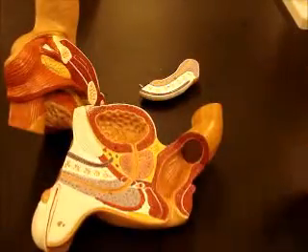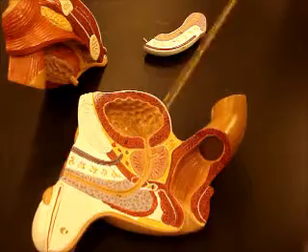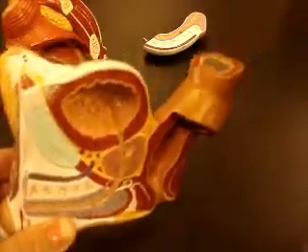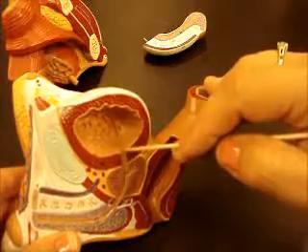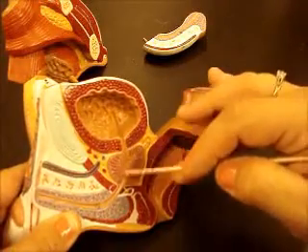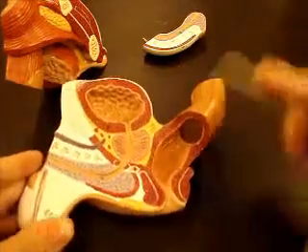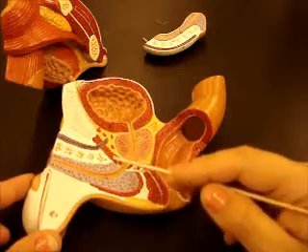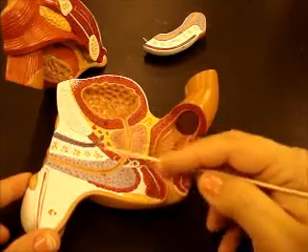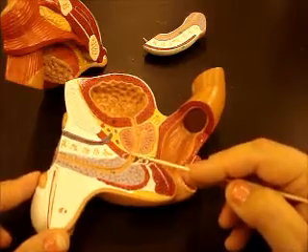All right, let's look at this piece on the inside, the sagittal view. Here's the bladder, the detrusor muscle. You can see the trigone on this one, right here. The neck of the bladder, prostatic urethra, ejaculatory duct. Here's your prostate gland. Membranous urethra. Here's your urogenital diaphragm. Deep transverse perineal, sphincter urethrae right around the urethra.